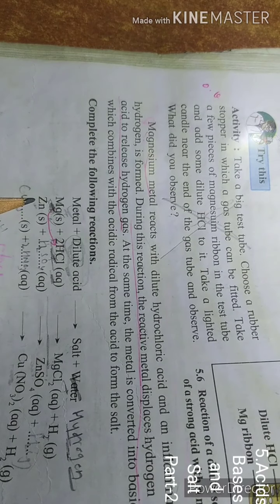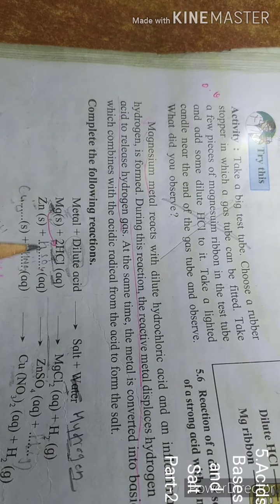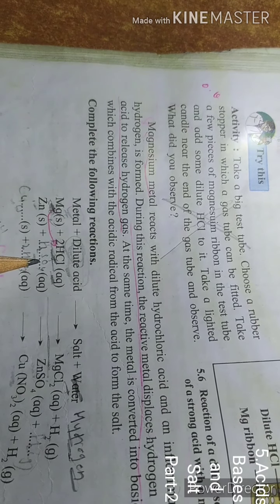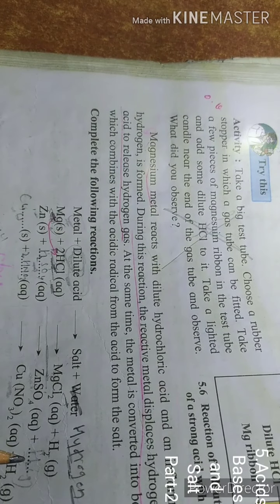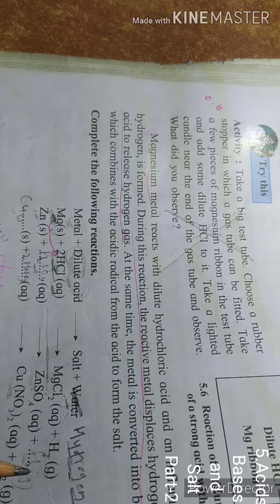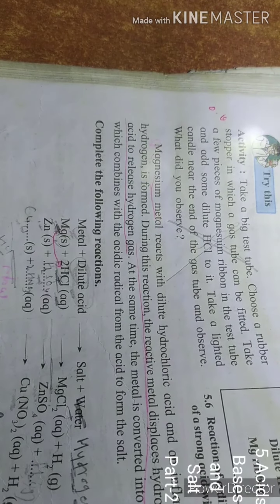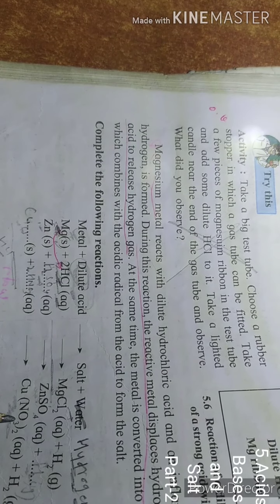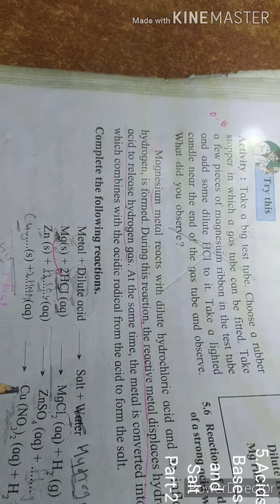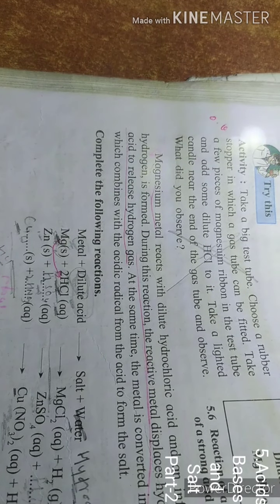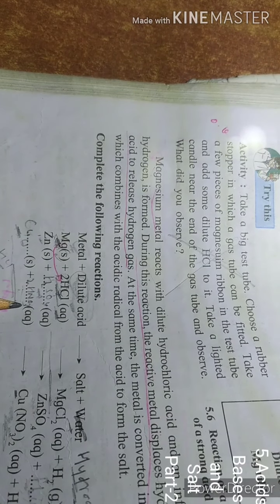Similarly, zinc is a metal and H2SO4 is an acid. So metal is reacting with acid. It forms zinc sulfate and hydrogen gas H2. Here H2 will come. H2 gas is releasing. Okay. Similarly, you can fill here on the basis of product. You can see here copper nitrate is here. Here is hydrogen gas. So here must be copper. Since here is copper, there must be copper and NO3. At the place of acid, you have to write HNO3, that is nitric acid. Okay.